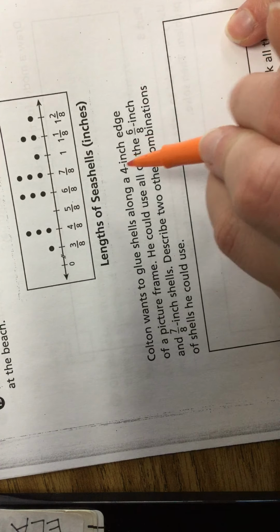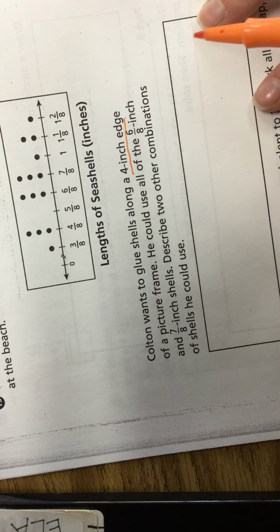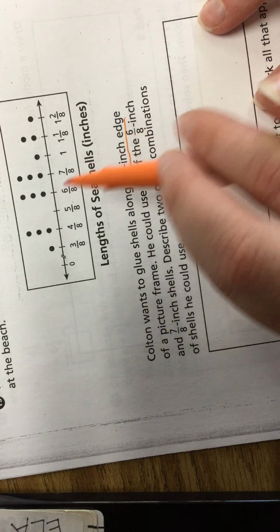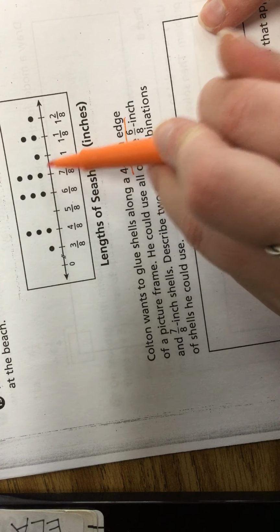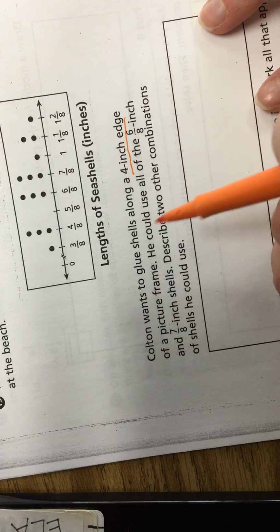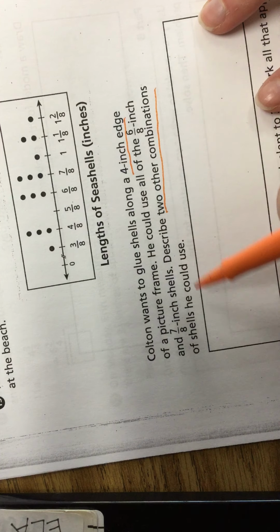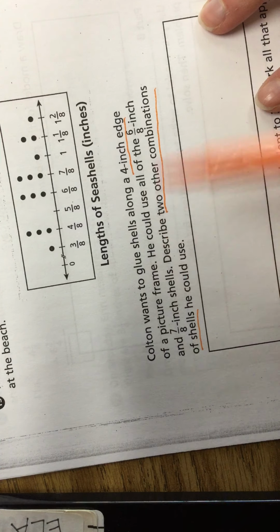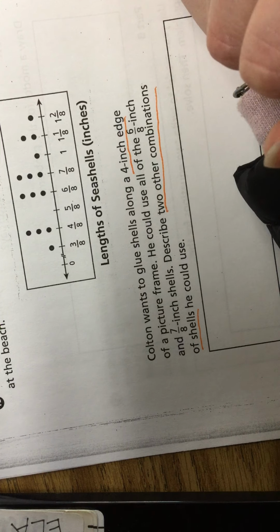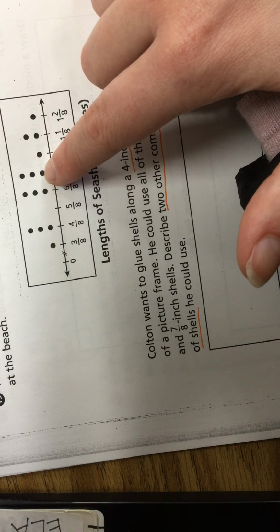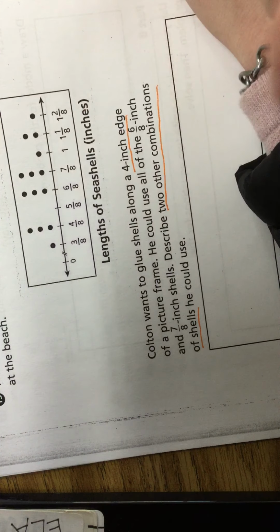So his total is a 4-inch edge of a picture frame. He could use all the 6/8 and 7/8 inch shells. Describe 2 other combinations of shells he could use. It could be 2, it could be 3, 4, as many as you need, knowing that this is how many you have to work with.